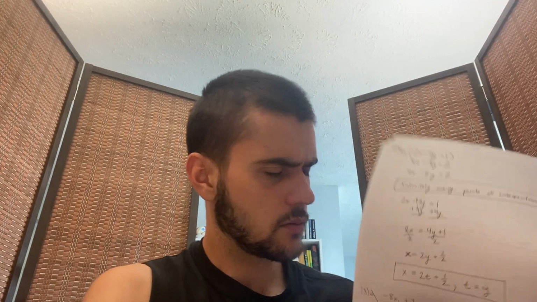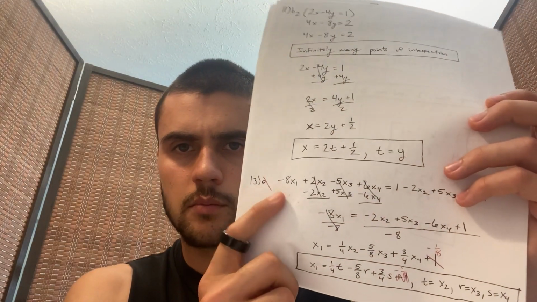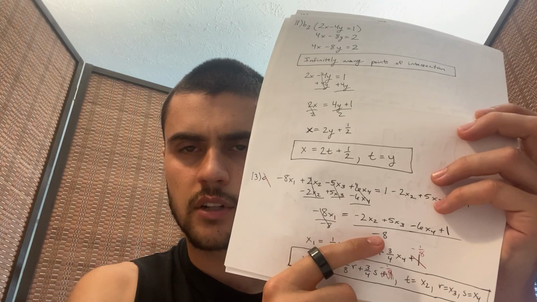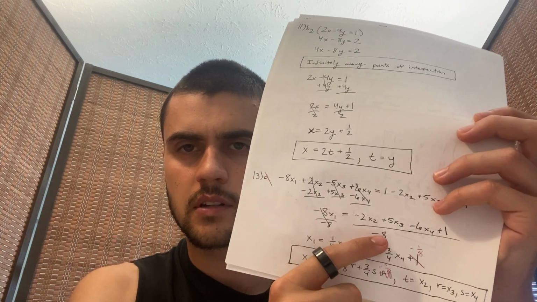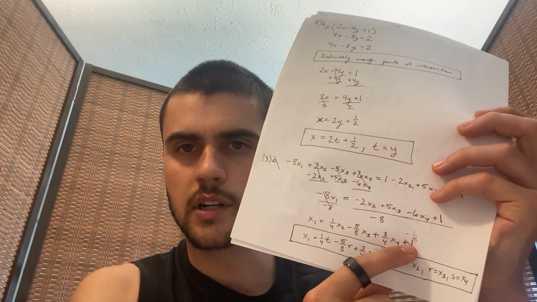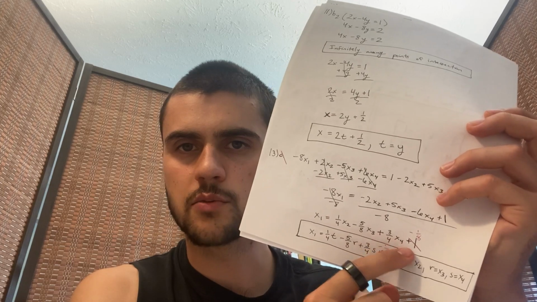13. This one was a simple arithmetic error. I just forgot to distribute this divided by -9 to the +1. I carried the +1 down instead of -1/8. That's a simple algebraic error, but I got the concept right essentially. And then I missed one other one.